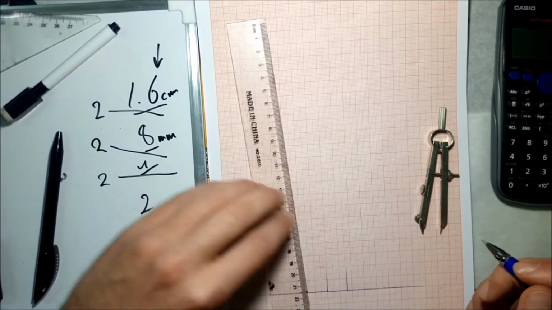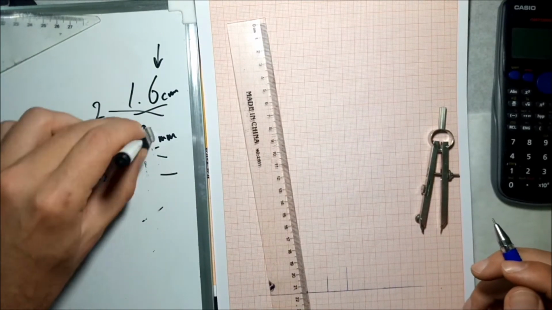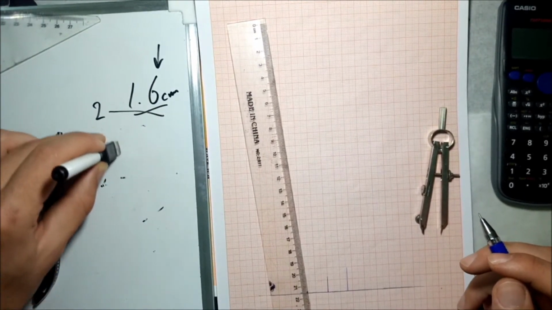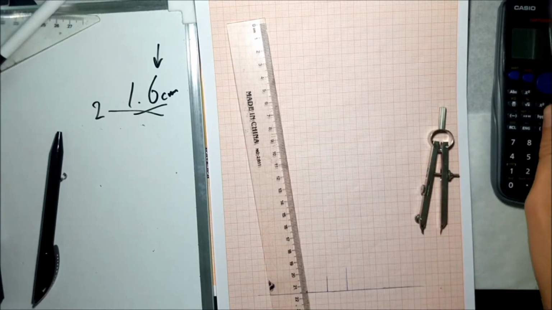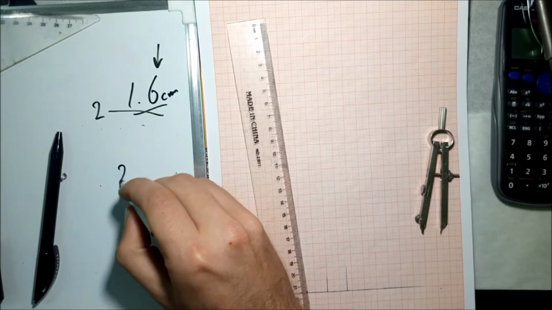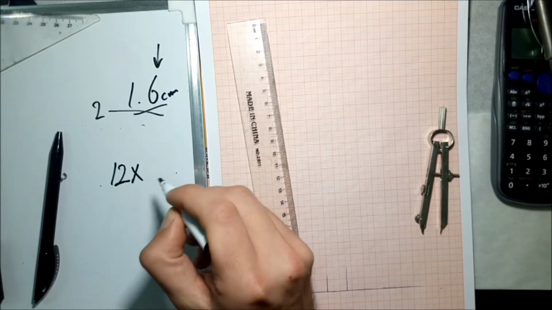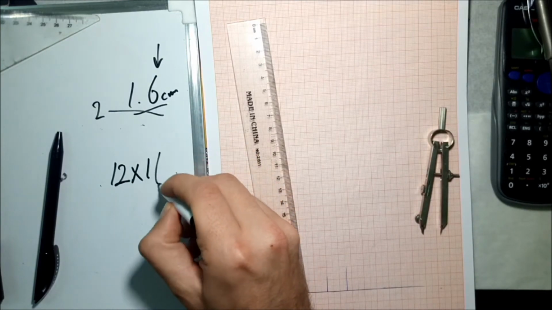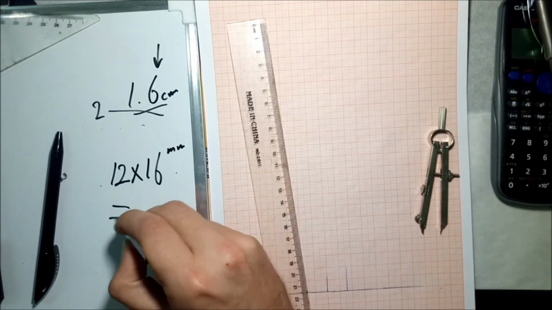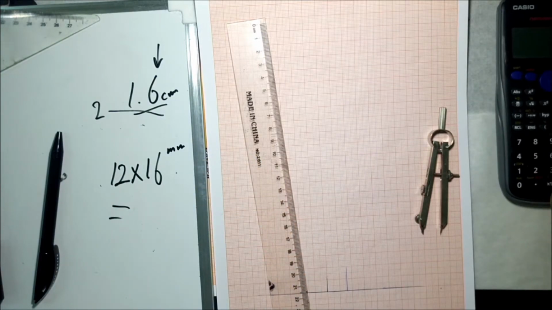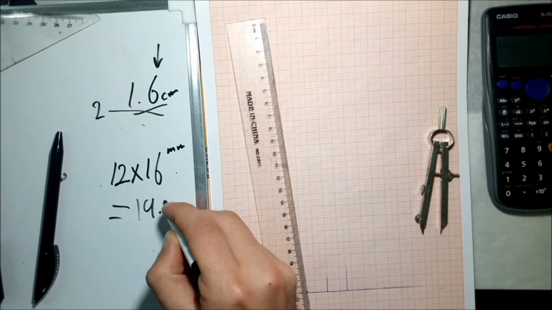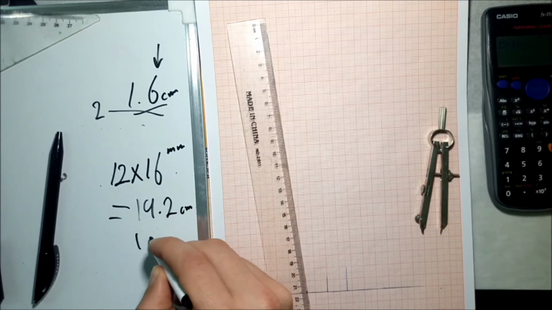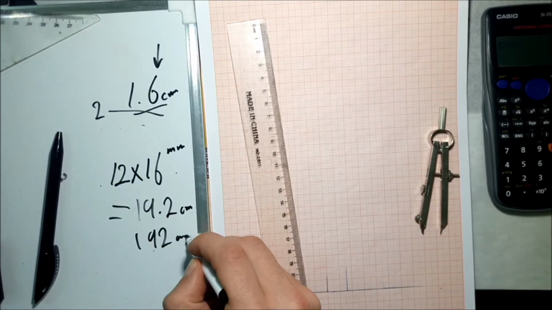Now the letter Alef is 12 times the thickness. So 12 times the thickness, which is, let's say, 16 millimeters. This will give us a total of 19.2 centimeters or 192 millimeters.